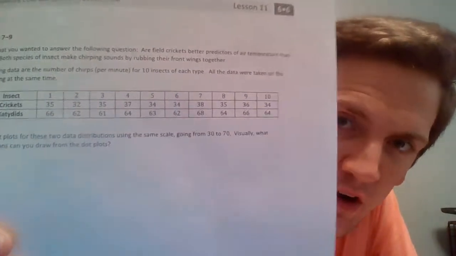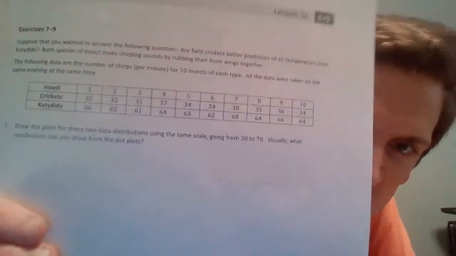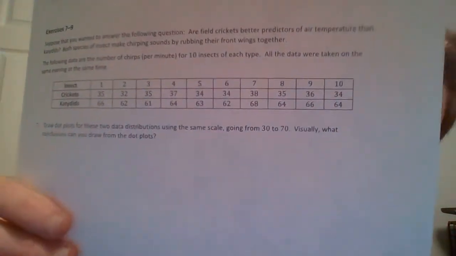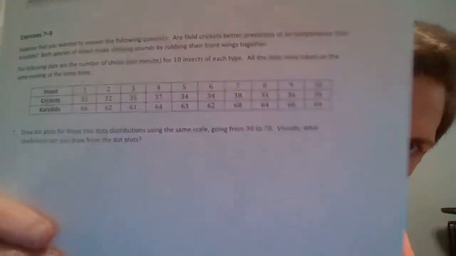So they give you a table, and this is the sheet we're on at this point. We are on the lesson 11 side that has 7 through 9 at the top, and they give you some data on katydids and some data on crickets. And on number 7, it says draw dot plots for these 2 distributions using the same scale, going from 30 to 70. Visually, what conclusions can you draw from the dot plots?